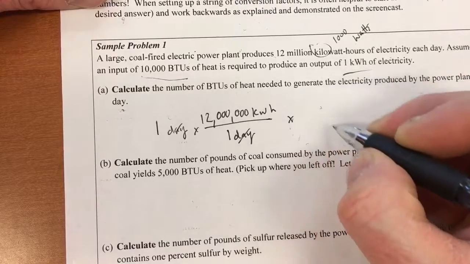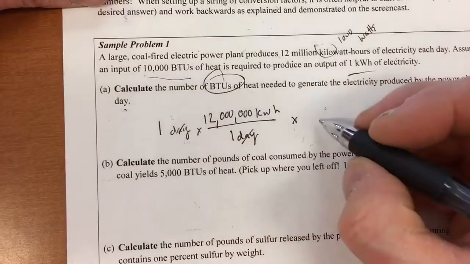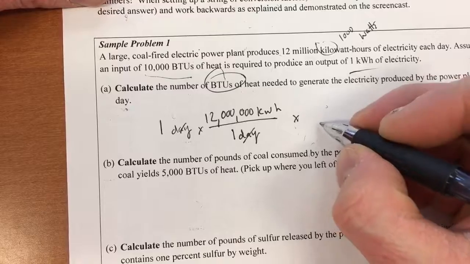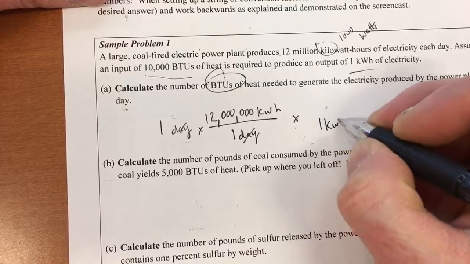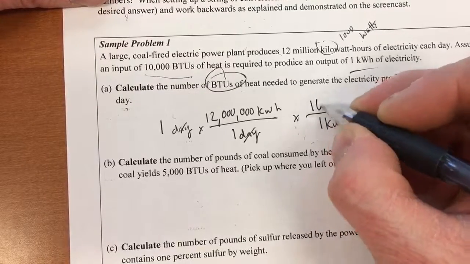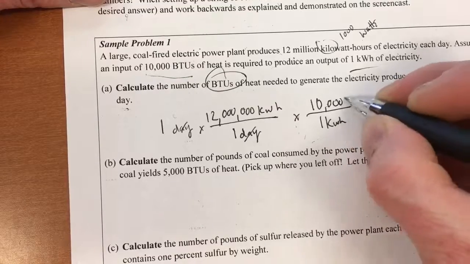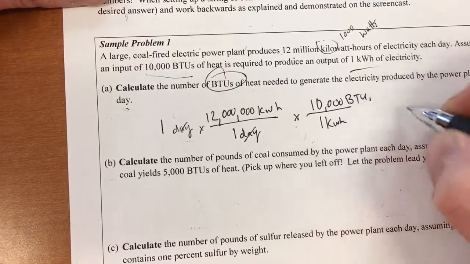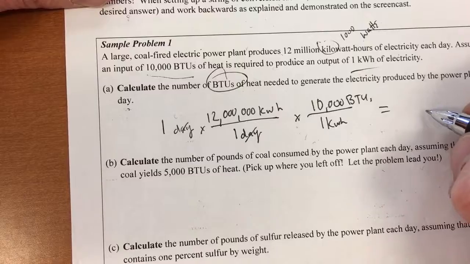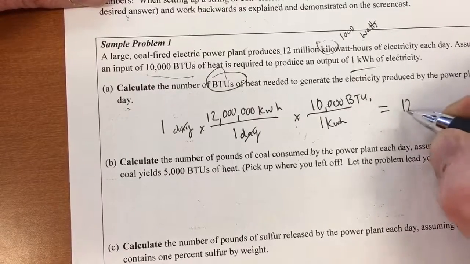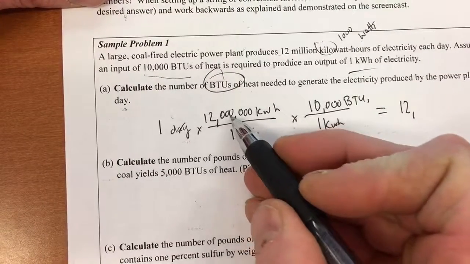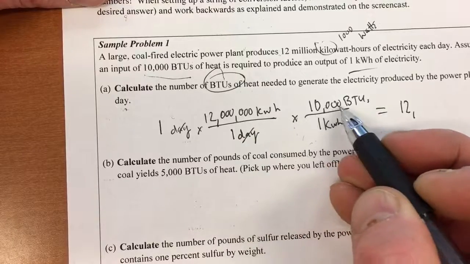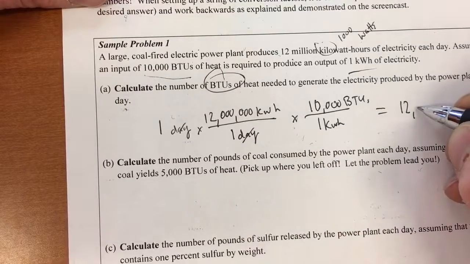We have to multiply that by, because we're looking for BTUs, and we know that 1 kilowatt hour requires 10,000 BTUs. So when you multiply those together, you're going to get 12 with 10 zeros.